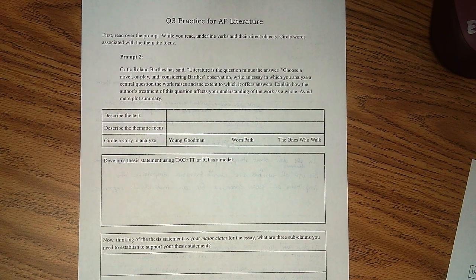So this one is about asking those big questions. We've heard in classes ontological questions, like those big questions about what is right, what is wrong, what is ethical, what is moral. And automatically I look at this prompt and I'm like, The Ones Who Walk Away, boom, done. That's the one I would go with. But I think you could talk about Brown as well. You could talk about this in either of those ways.